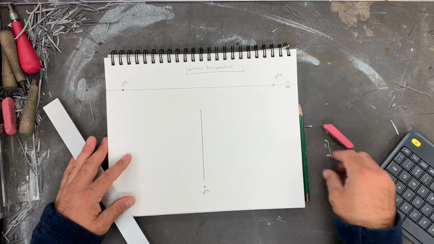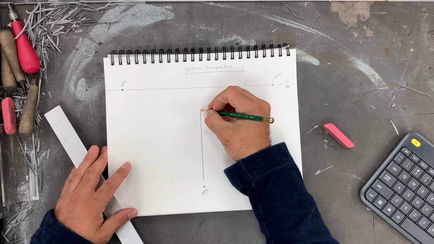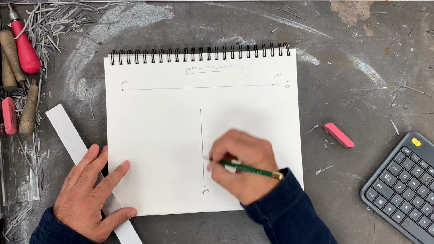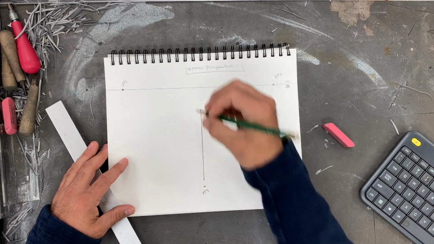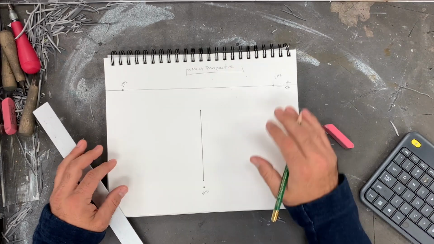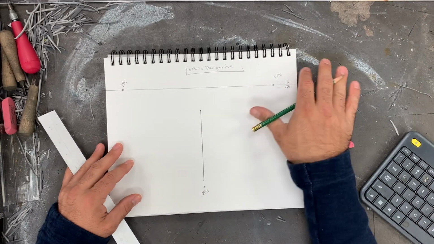Okay, now I'm gonna put 2 points, one on the top of that line and one on the bottom, and these are gonna be reference points. This is gonna help me to create my lines from that.